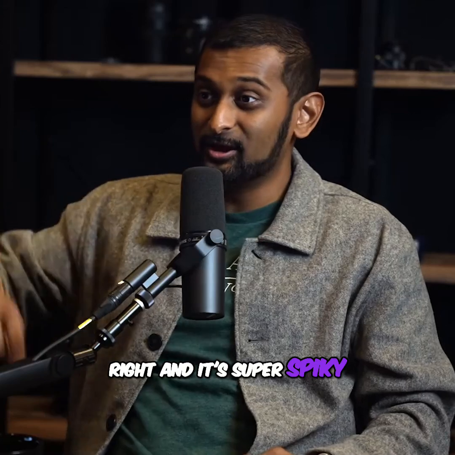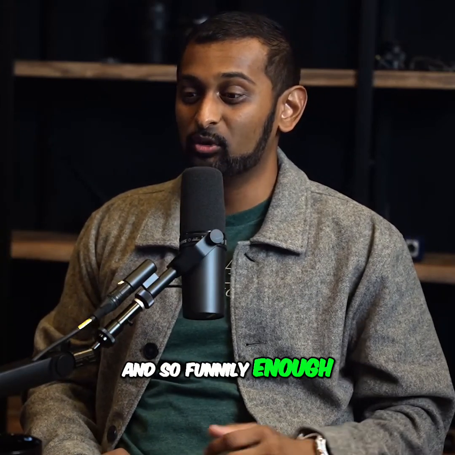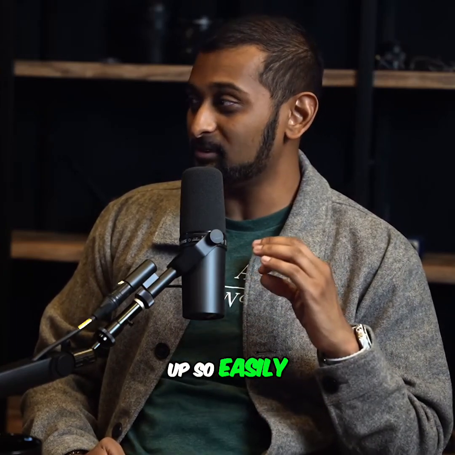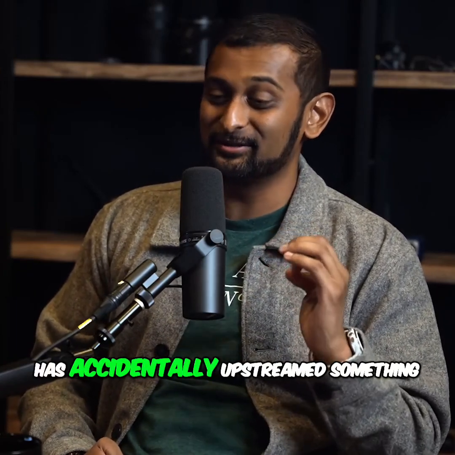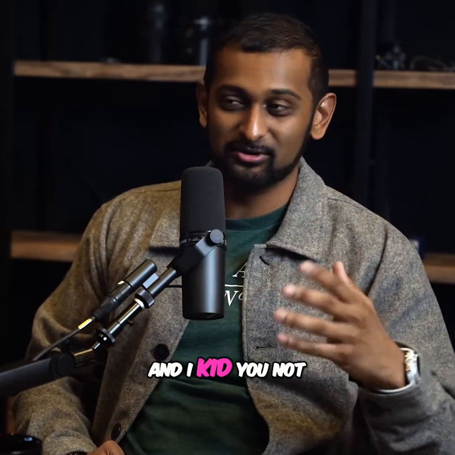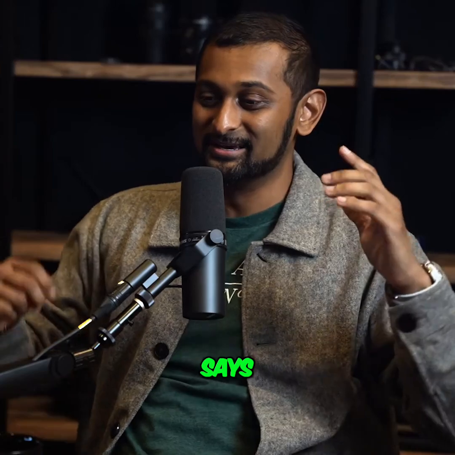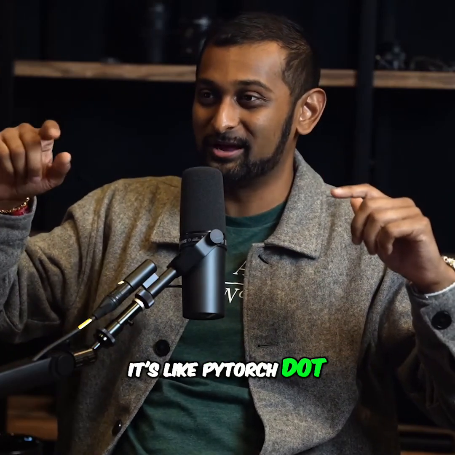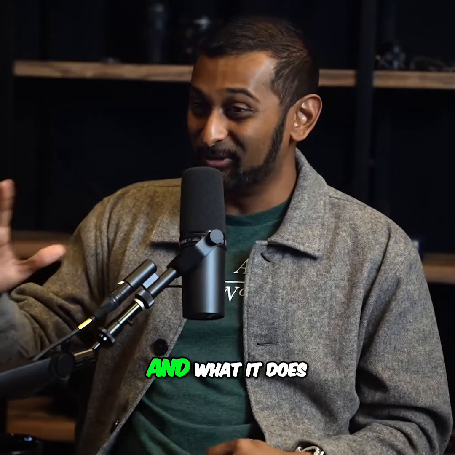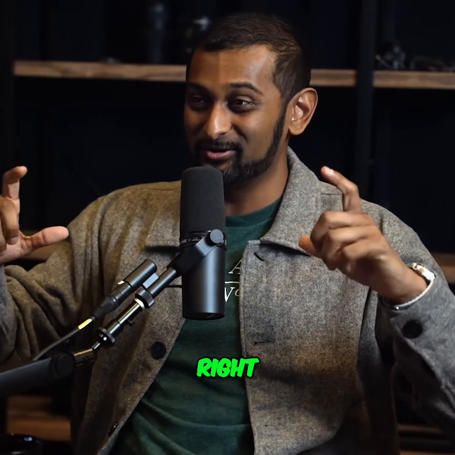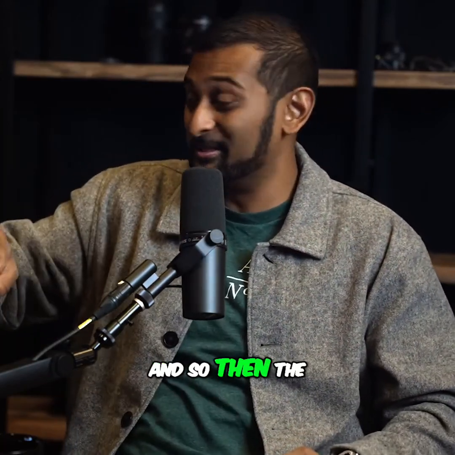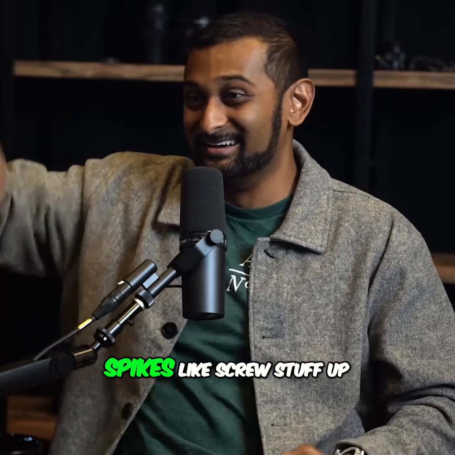And it's super spiky. Funnily enough, when you talk about the scale of data center power, you can blow stuff up so easily. Meta actually has accidentally upstreamed something to code in PyTorch where they added an operator. And I kid you not, whoever made this, I want to hug the guy, because it says PyTorch.powerplant_no_blowup equals 0 or equals 1. And what it does is amazing, right? When you're exchanging the weights, the GPU will just compute fake numbers, so the power doesn't spike too much. And so the power plants don't blow up, because the transient spikes screw stuff up.